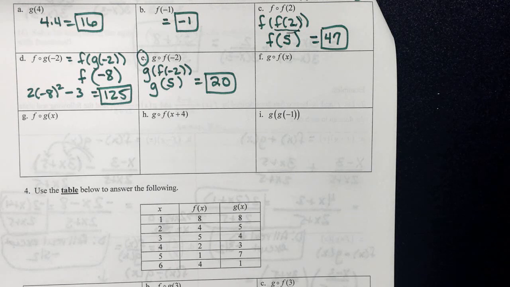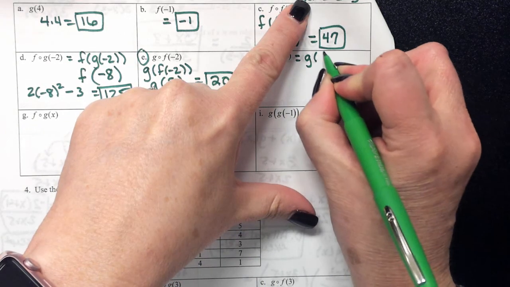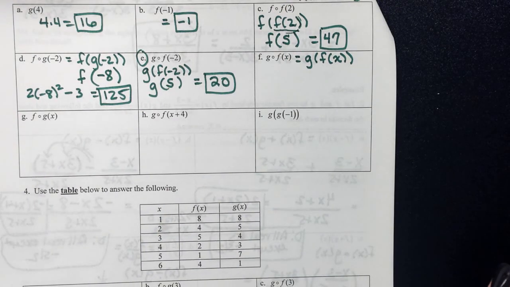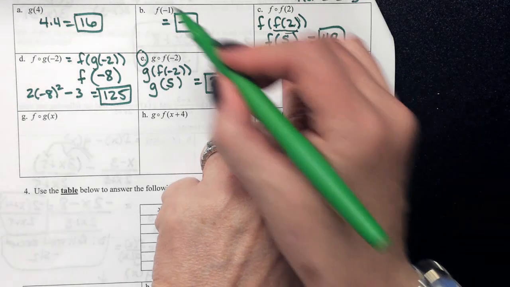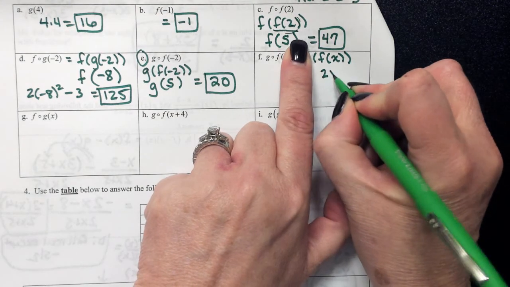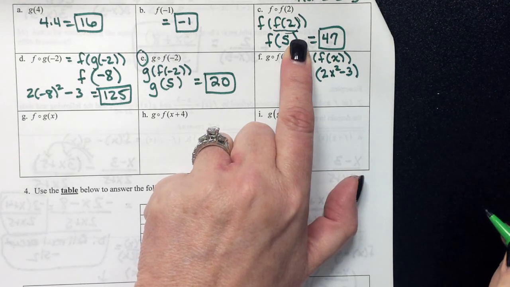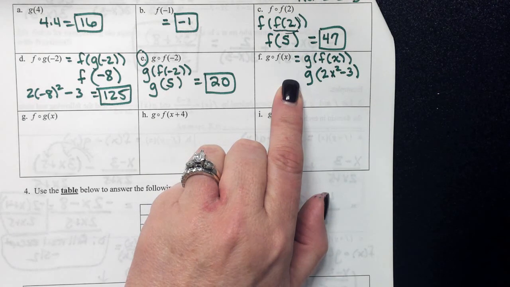Okay. So we did composition involving numerical values. Now let's take a look at composition involving our functions. So again, here we have g of f of x. If I rewrite this as g of parentheses f of x, again, remember, cover up what's on the outside and look on the inside. f of x is 2x squared minus 3. So I'm going to replace f of x with 2x squared minus 3. Now I'm going to look on the outside, and the function that's on the outside is g.